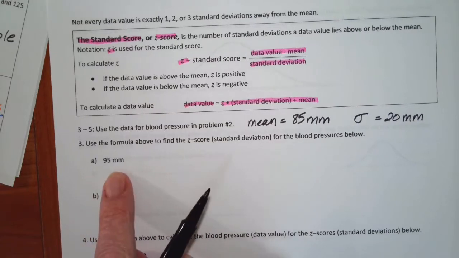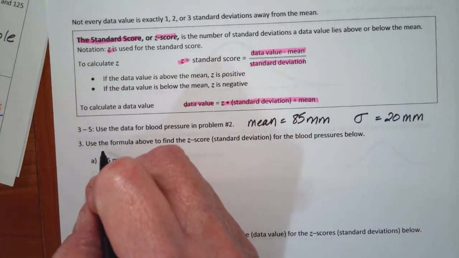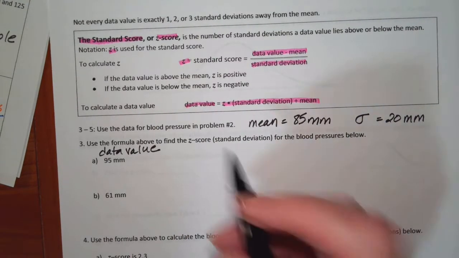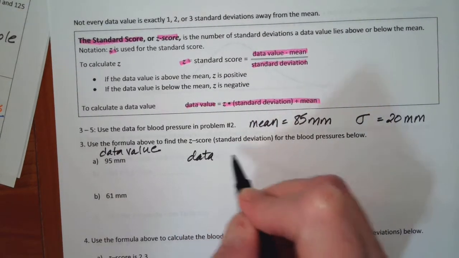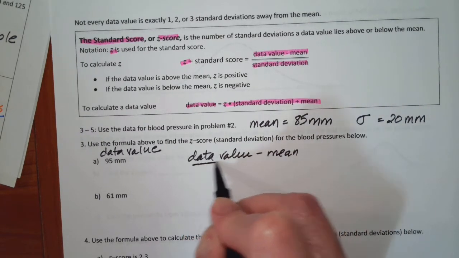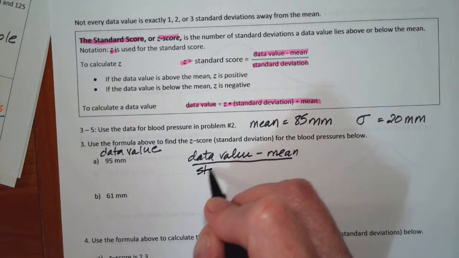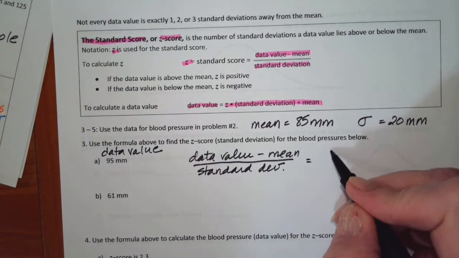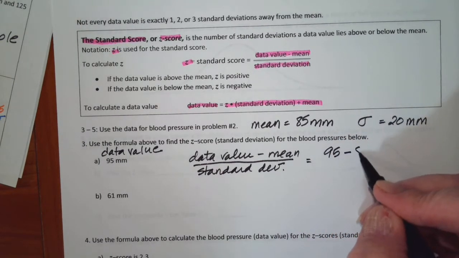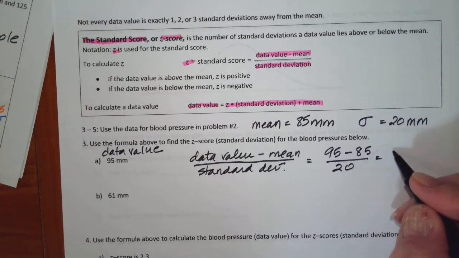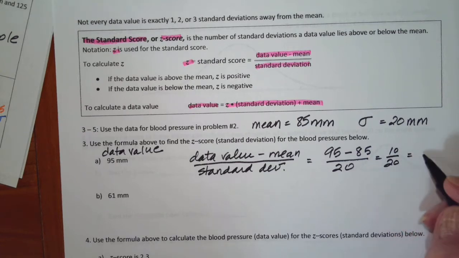So if we want to find the z-score of 95, we know that this is our data value. So we're going to take the data value minus the mean divided by the standard deviation, which in this case the data value is 95, the mean is 85, the standard deviation is 20. That gives us 10 over 20, which is 0.5.